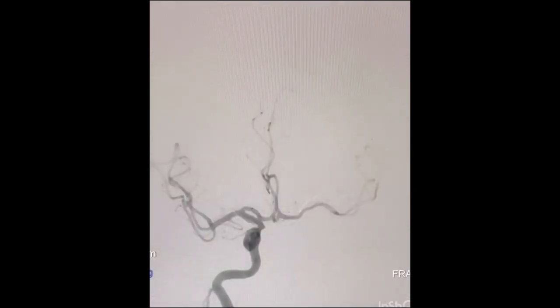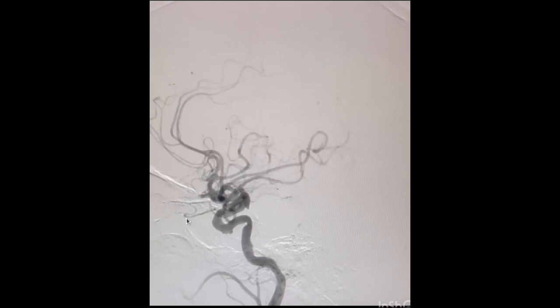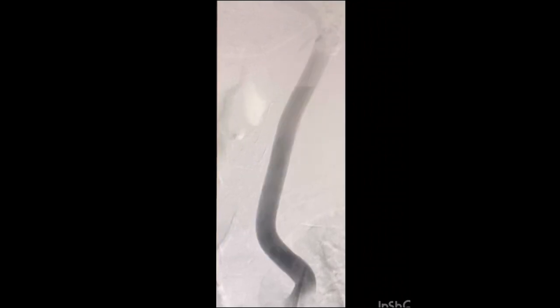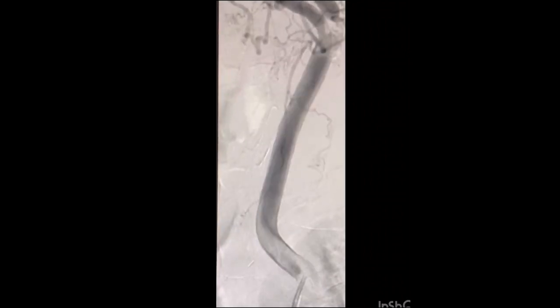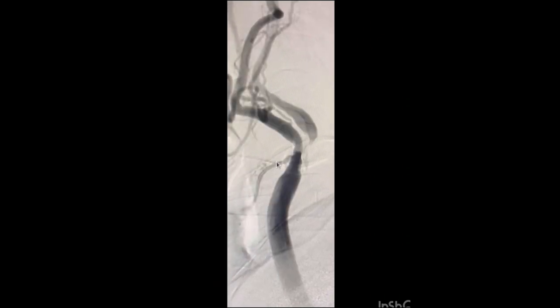This patient had a tight left ICA origin stenosis. As noticed here, there was a good ACOM collateral. There was near concentric calcific stenosis involving the left ICA origin. Beyond the stenosis, the ICA was angulated and had a tortuous course.